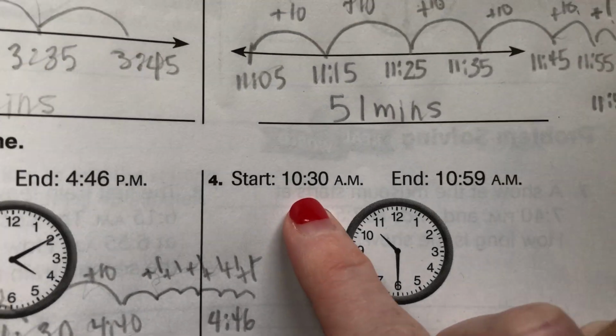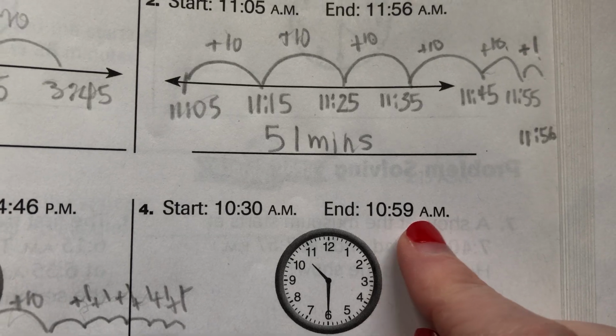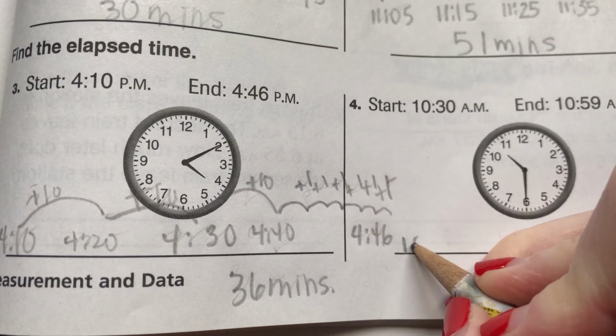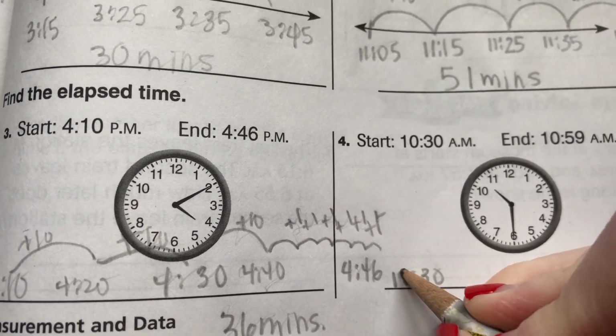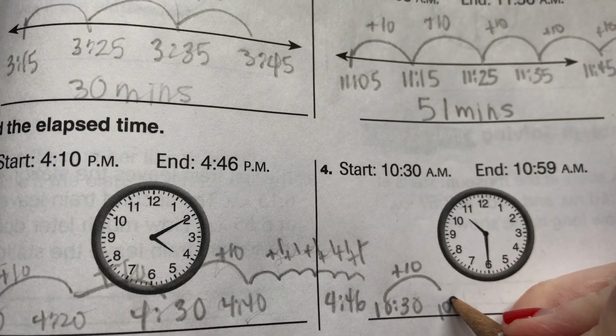All right. Starts at 10:30 a.m. and goes to 10:59 a.m. So I'm going to start at 10:30 and jump up 10 to 10:40.